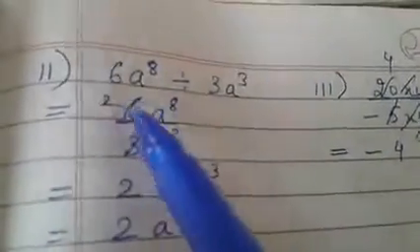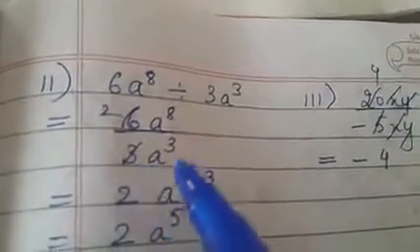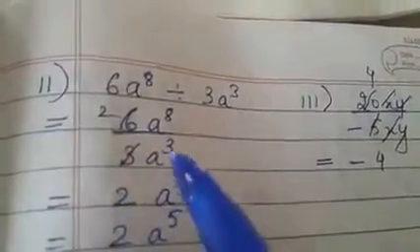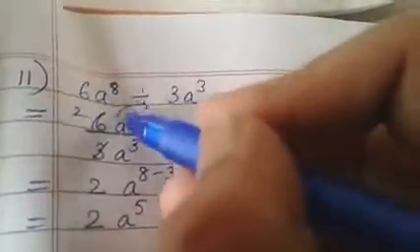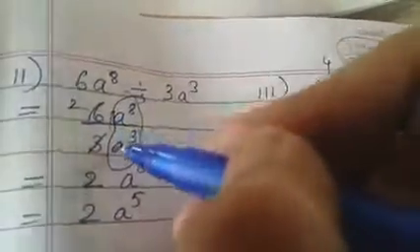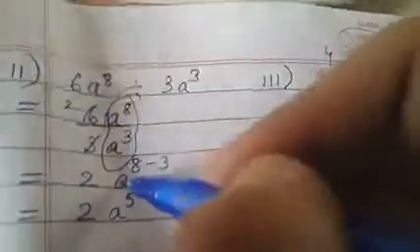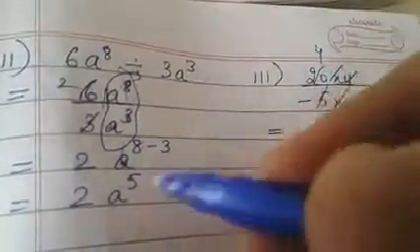Second one, you can see 6a raised to 8 divided by 3a raised to 3. So 3 twos are 6, so 2 here. So a, now I am applying quotient law for these two because both are a. Okay, both are similar factors. So a you have to write once only and subtract the indices. So 8 minus 3, 5. So my final answer is this.